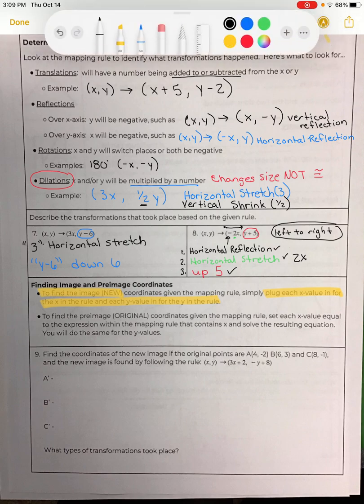we have A is 4, negative 2, and remember this is x and this is y, and we're going to plug them into the formula. So 3x plus 2. So we're going to do 3 times 4 plus 2, comma, and then negative y plus 8. So negative, and we're plugging in a negative 2, makes this become positive 2 plus 8. So the new ordered pair for A is 14, 10. And you just do that for each one.